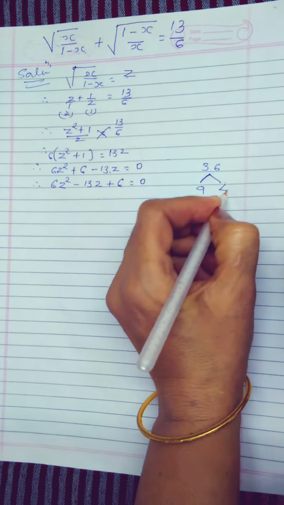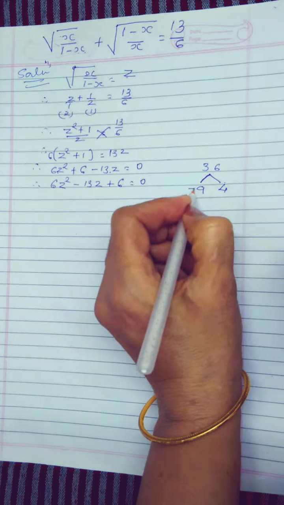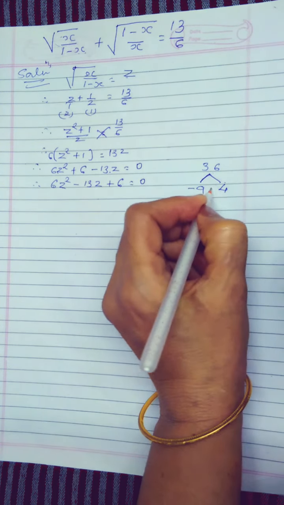Now 9 fours are 36. Minus 9 minus 4 is minus 13, and minus 9 times minus 4 is plus 36. So the two parts will become minus 9 and minus 4. Now this 13z you write as minus 9z minus 4z, so you get the middle term. Therefore 6z square minus 9z minus 4z plus 6 is equal to 0.